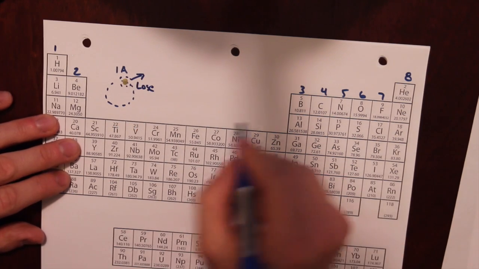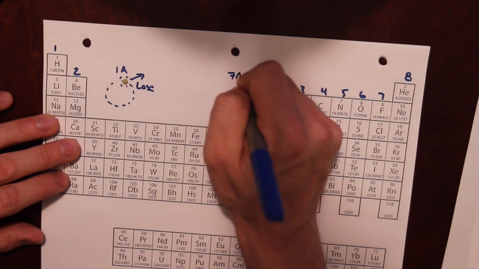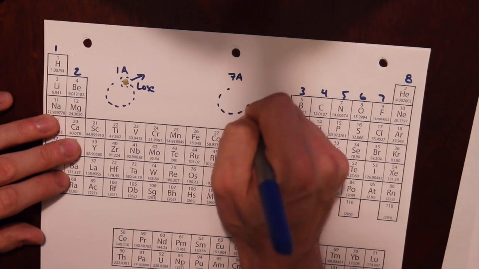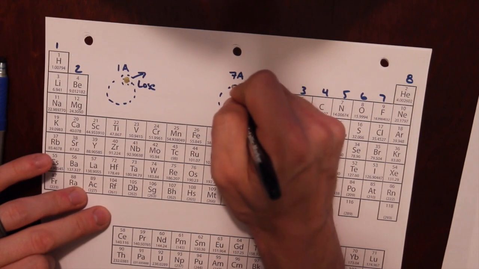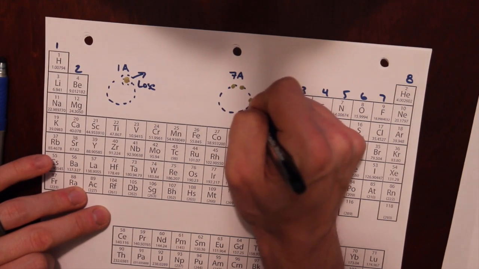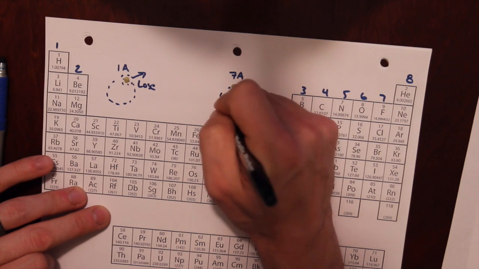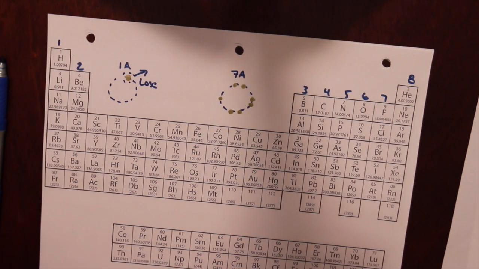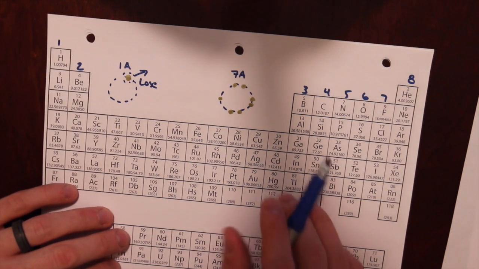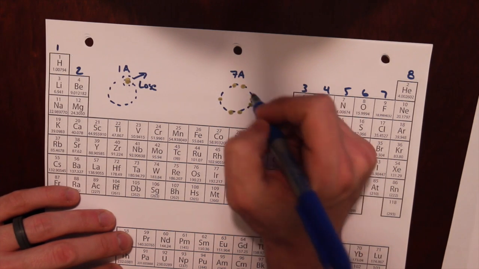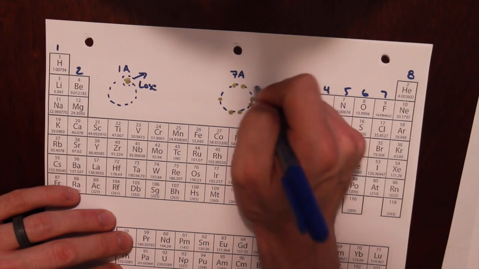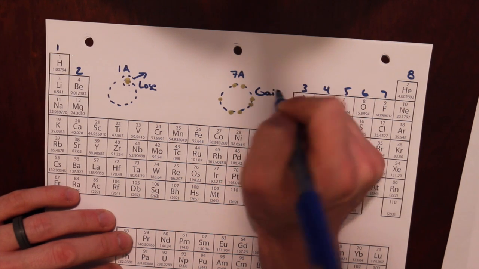Let me come over to the other side. Say I'm in 7A now. And I will draw any of them, I guess. 1, 2, 3, 4, 5, 6, and lastly 7 valence electrons. So what we're going to do here is we have 7, we have to get to 8, so we're actually just going to bring another electron in, so this one is going to gain electrons.